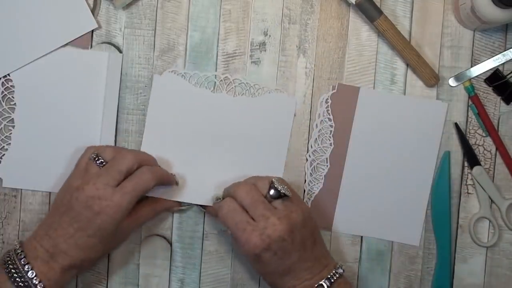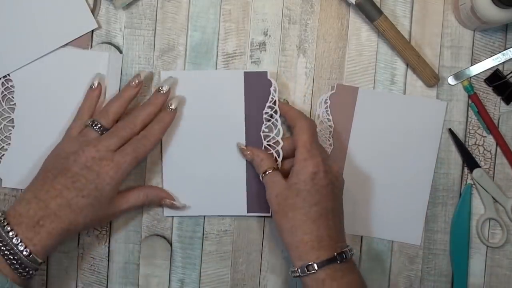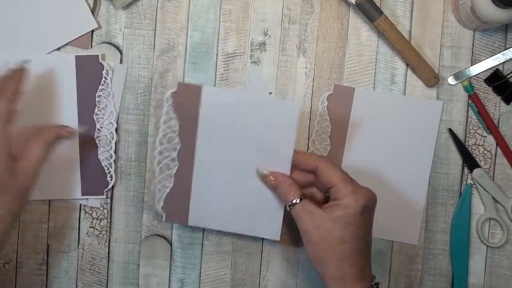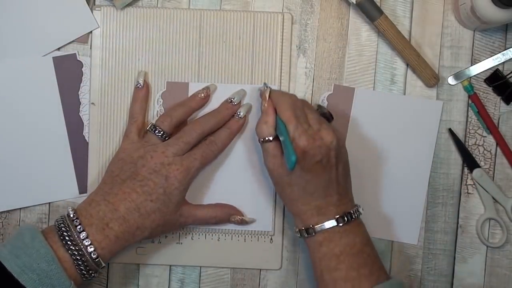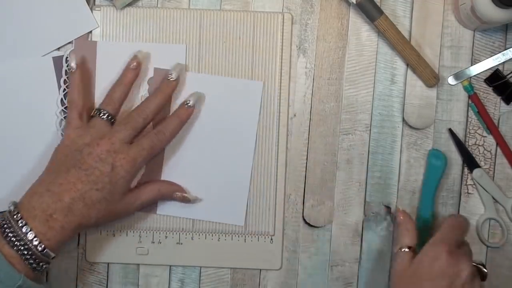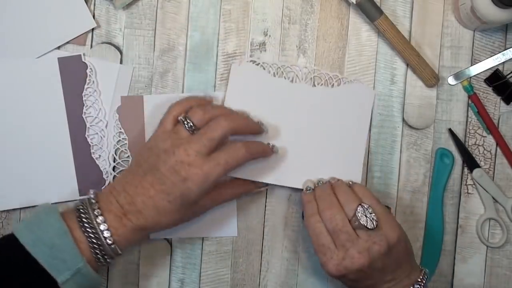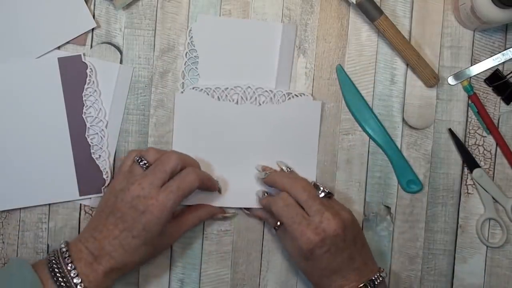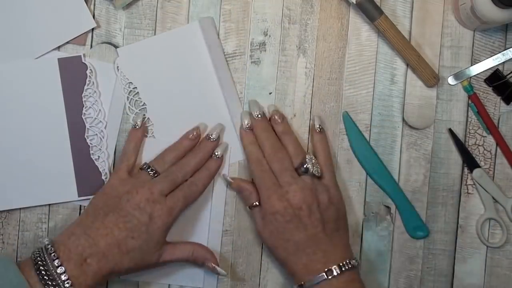Just trying something out. So, and then you can make another one on this side. So let's make this two. Okay, last one.